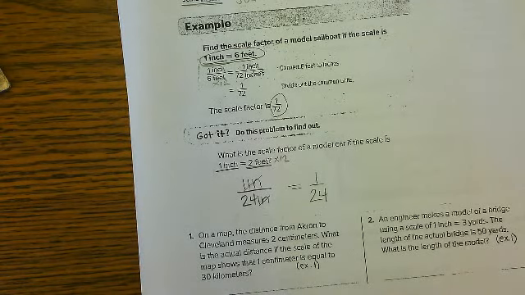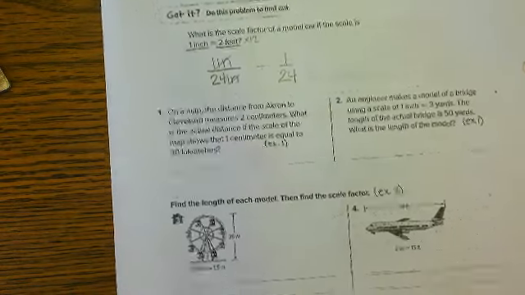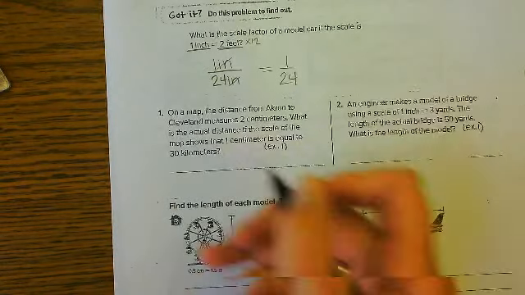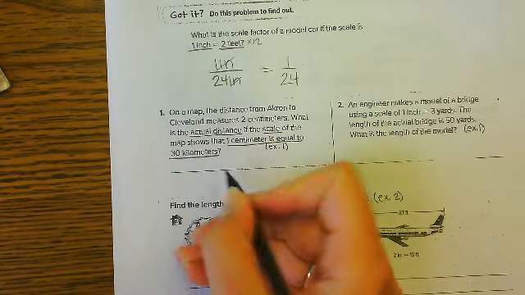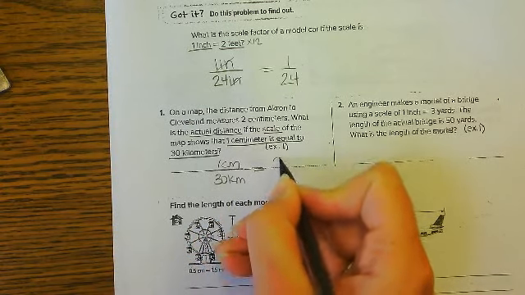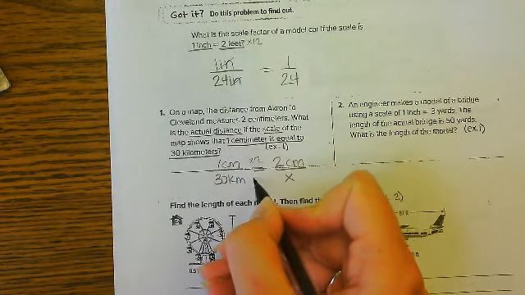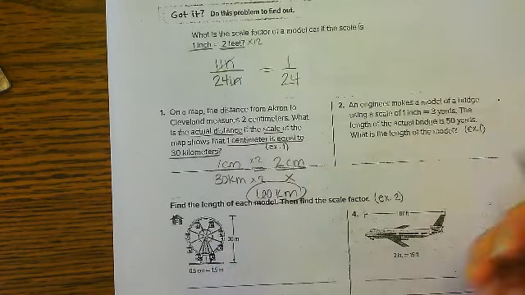And then the next one, we've got some practice from example 1, and then some practice from example 2. Example 1 was just setting up the proportions. On a map, the distance from Akron to Cleveland is 2 centimeters. What is the actual distance if the scale shows 1 centimeter equals 30 kilometers? Your scale is your first ratio. And we know they're 2 centimeters away on the map. How far away are they in real life? You can just multiply by 2 or use cross multiplication. They're 60 kilometers away in real life.